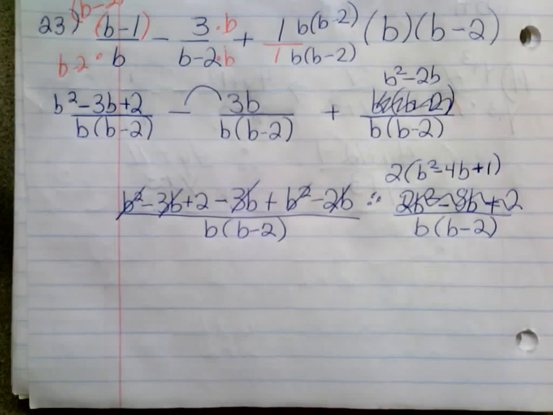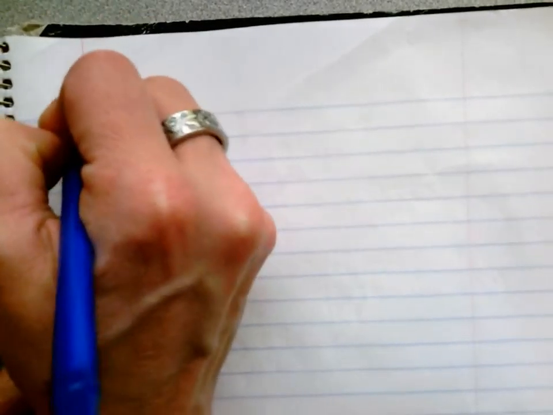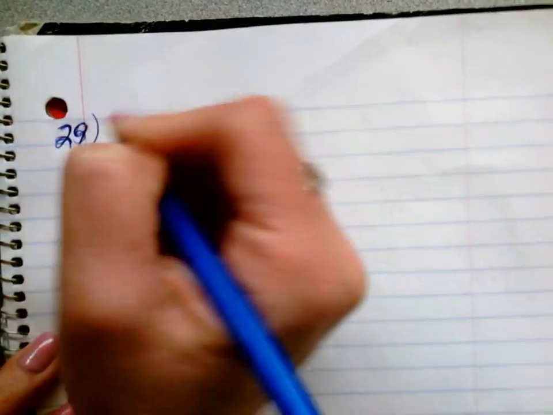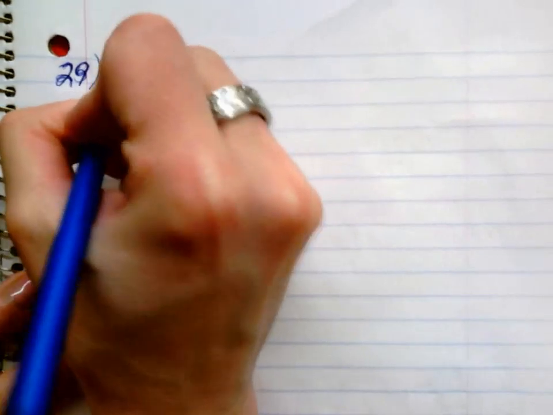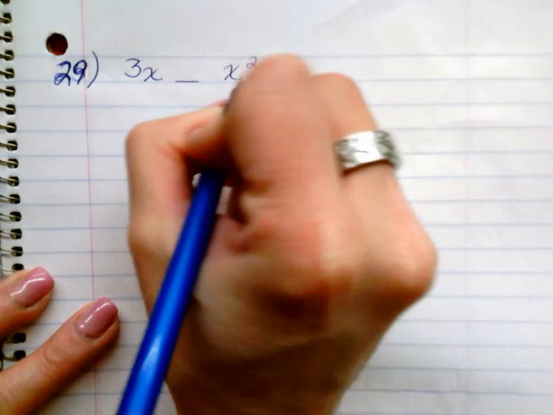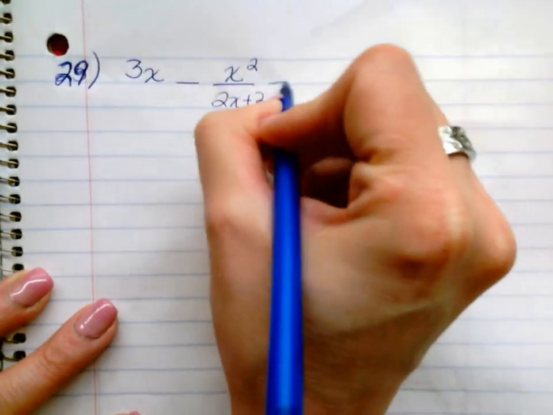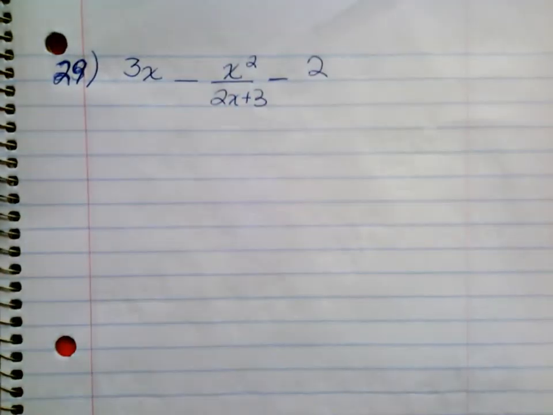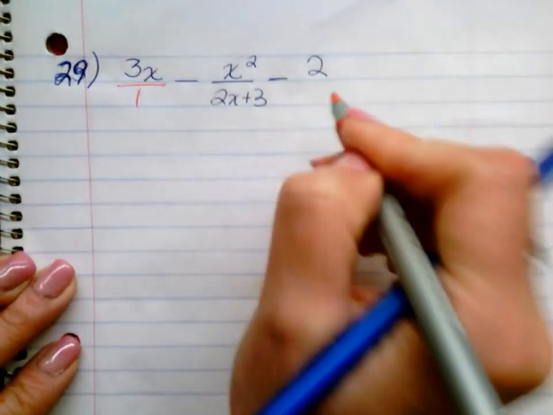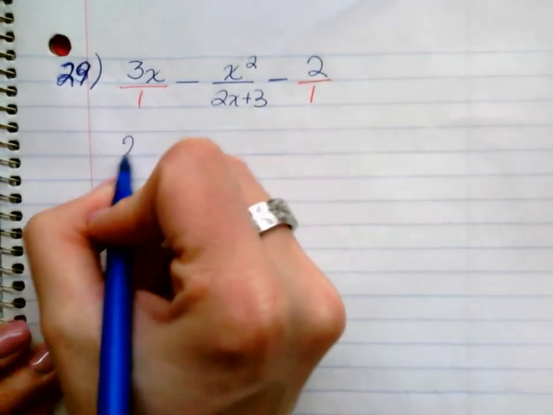I'm going to skip ahead to number 29 because all of 25 and 27 are just the same thing. It's just the same way. Bigger numbers maybe, smaller numbers maybe, no different. So this is number 29: 3x minus x squared over 2x plus 3 minus 2. Ooh, this one's actually pretty easy, isn't it? Greatest, lowest common denominator of all of this? 2x plus 3.